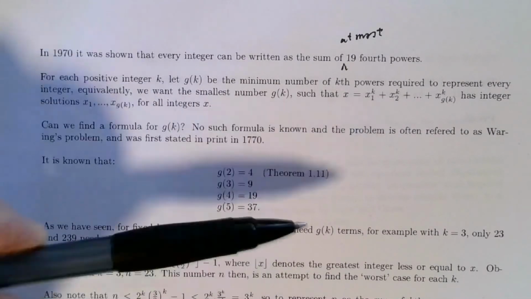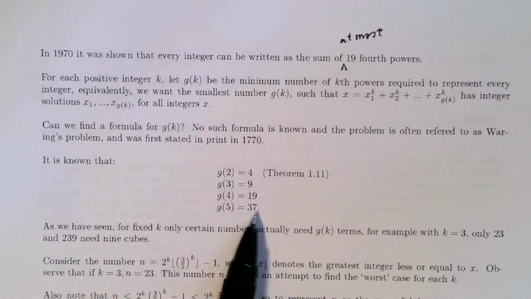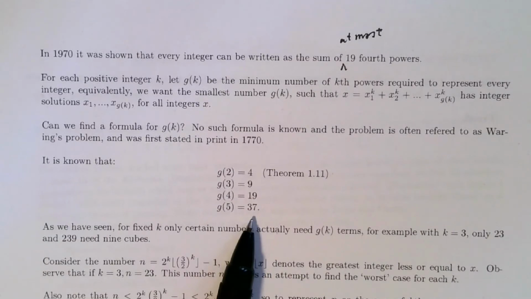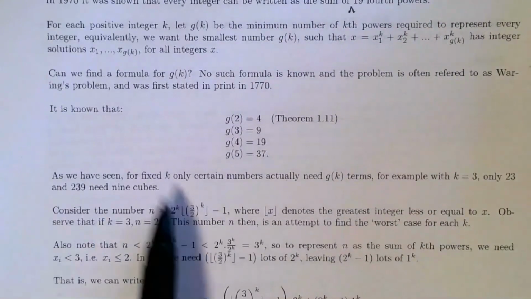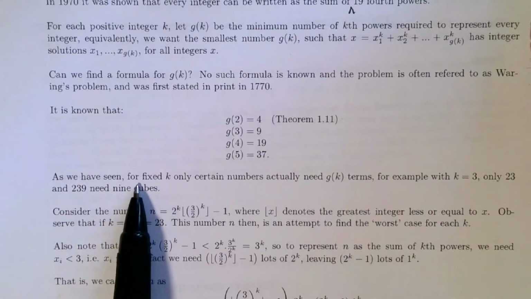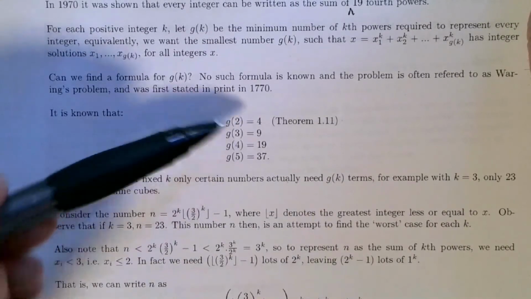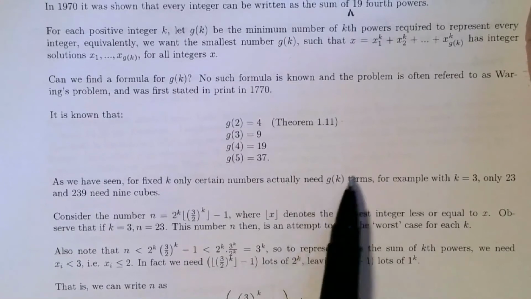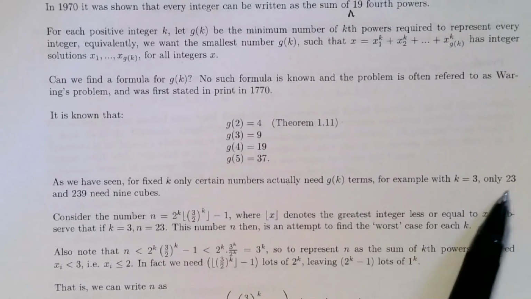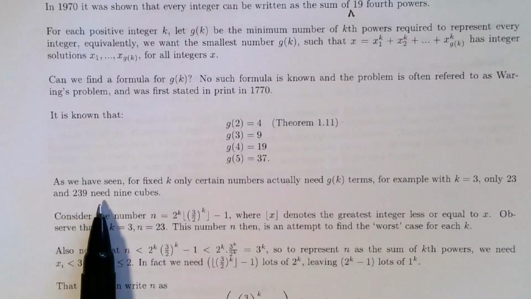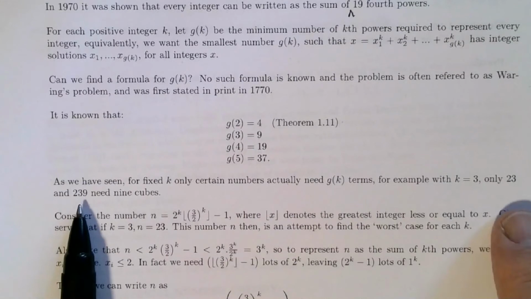At first glance, when you see 4 and 9, you think, perhaps squares, but then 19 upsets you because it's not a square, and then you look for patterns that are not immediately obvious, as to what the next number is going to be, and so on. As we've seen in the examples, for fixed k, only certain numbers actually require that many terms. So, for example, for cubes, it turns out only 23 and 239 actually need 9 cubes. So these are in some sense very special aberrations.